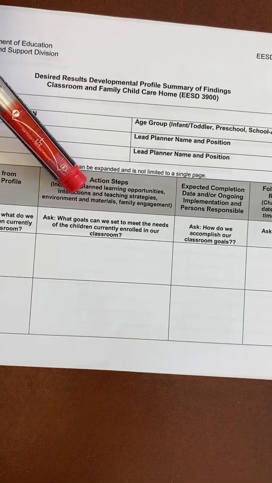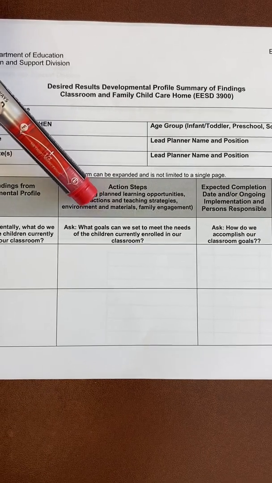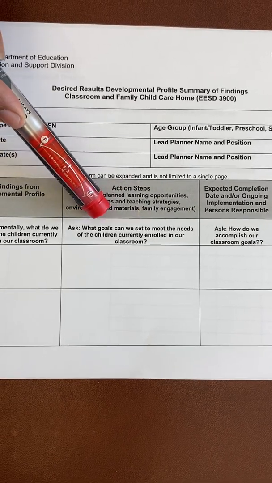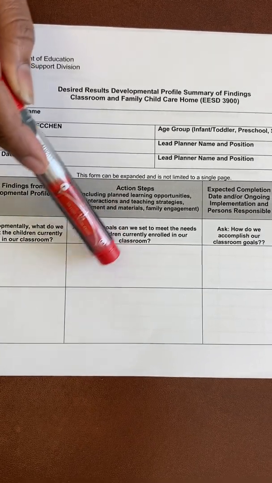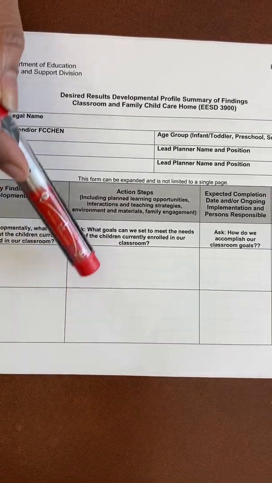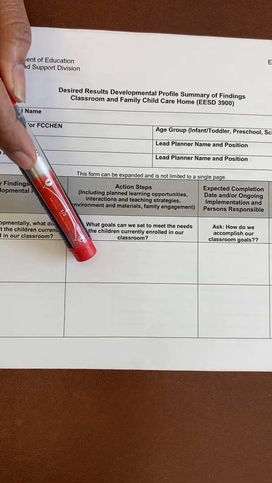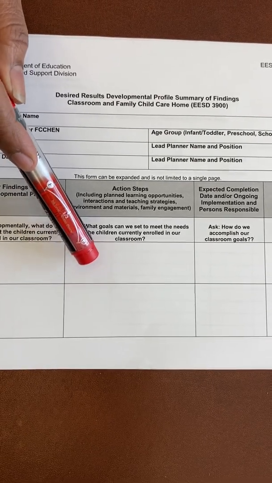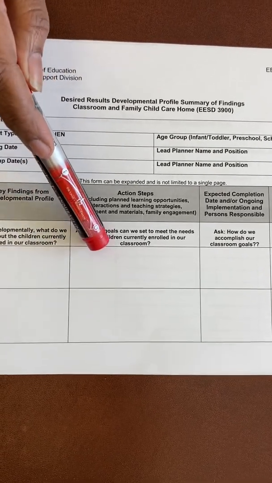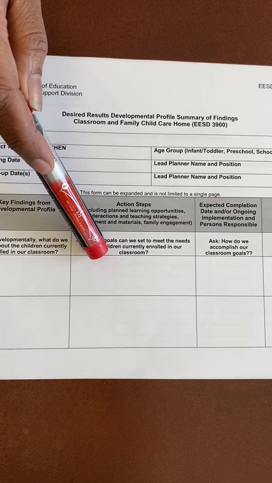It asks what goals can we set to meet the needs of the children currently enrolled. This is your action plan. Each classroom as a staff team should come up with an action plan for each area. So area 1 and area 2. Is this going to be what materials they put out? Is this going to look at what they rotate? Is this going to look at what kind of activities they do in small group time? Or how they introduce information to the children.